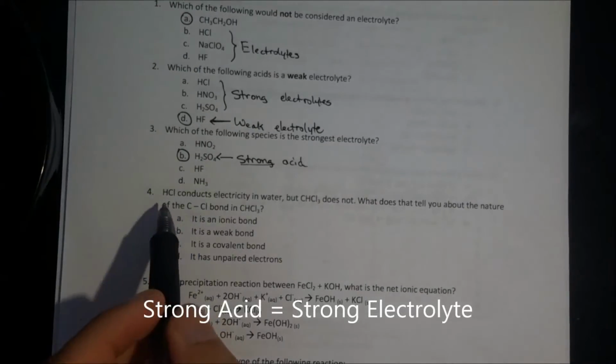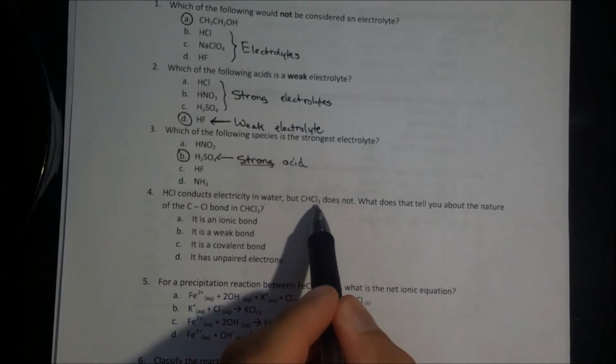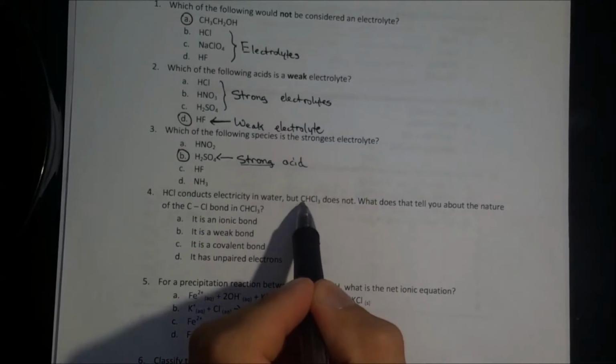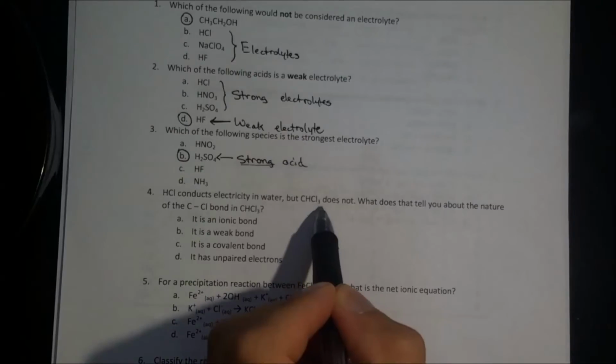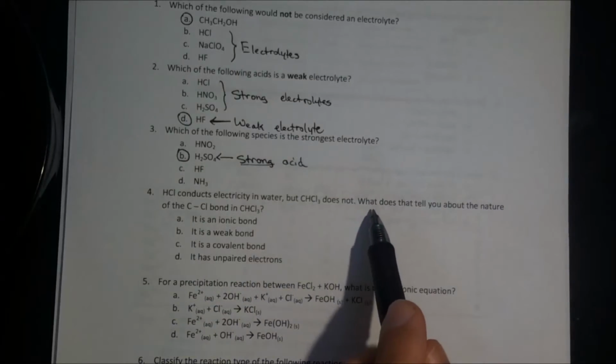Number 4 says, HCl conducts electricity in water, but not CHCl3. Wow, that was really hard to read for some reason. What does that tell you about the nature of the C-Cl bond in this molecule?